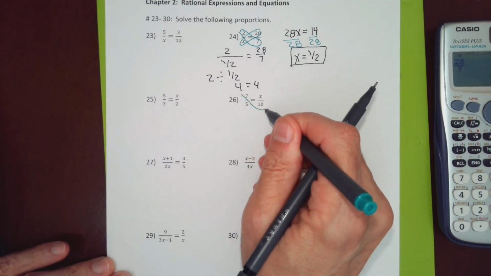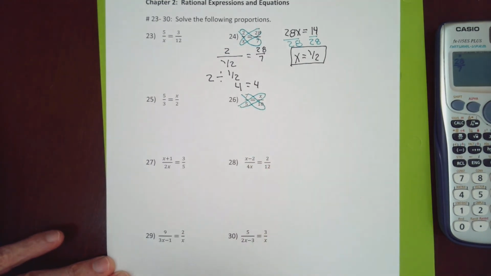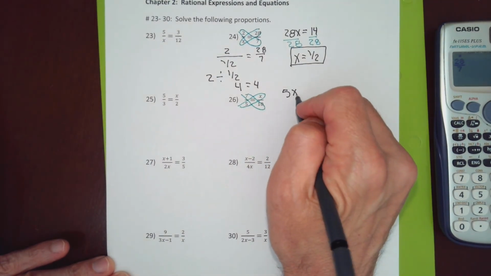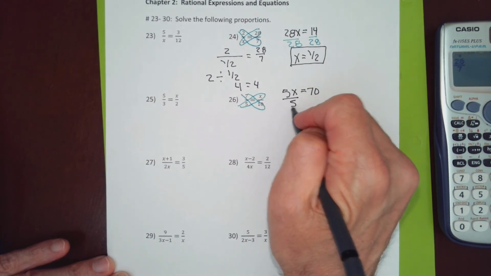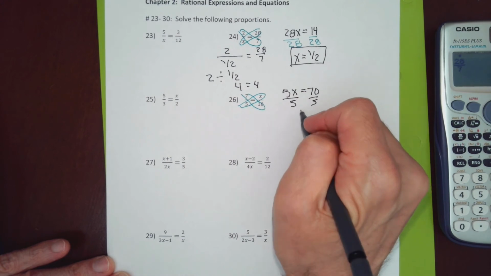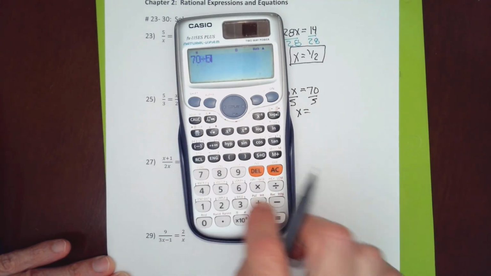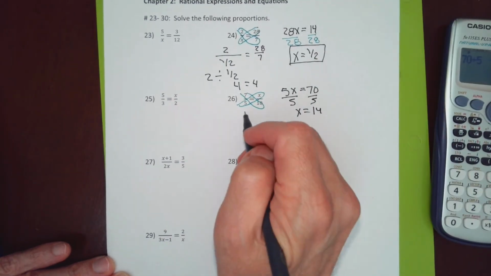For 26, cross-multiply. I like my x's on the left-hand side if only one side has an x. So I'm going to get 5x equals 7 times 10, which is 70. Divide by 5, divide by 5, and get x equals, I think, 14. Yeah. And I'll check it. Maybe I'll stop checking because I really don't have to.